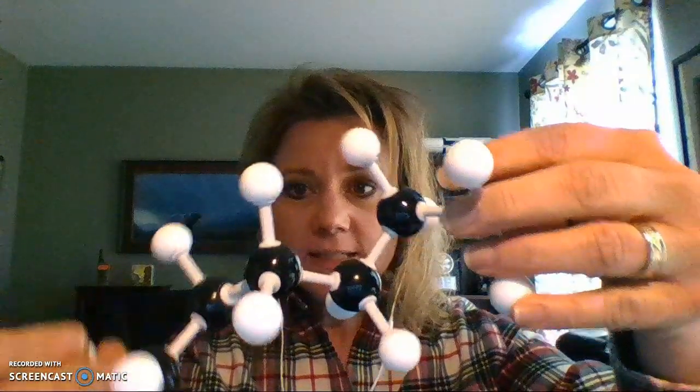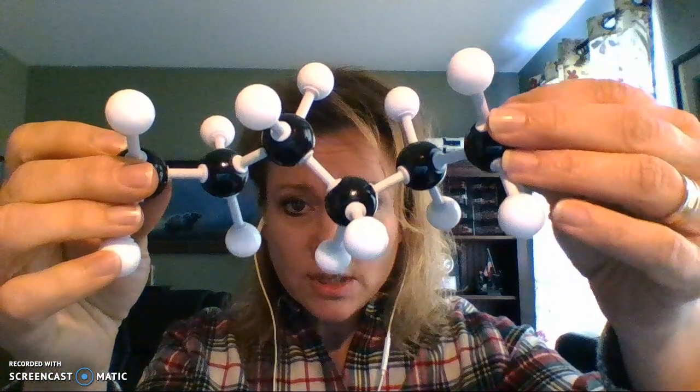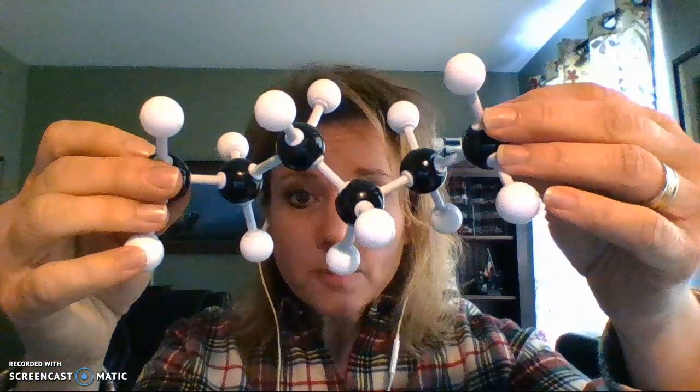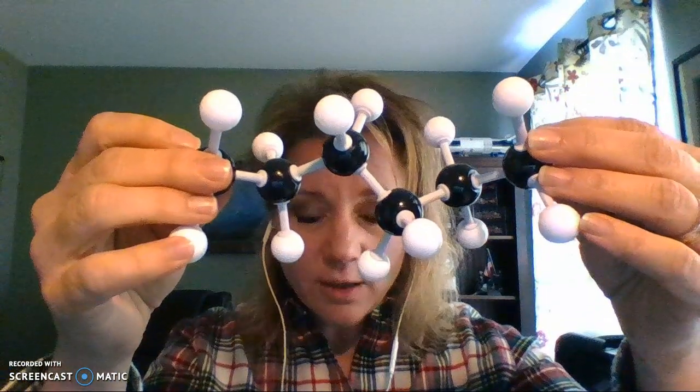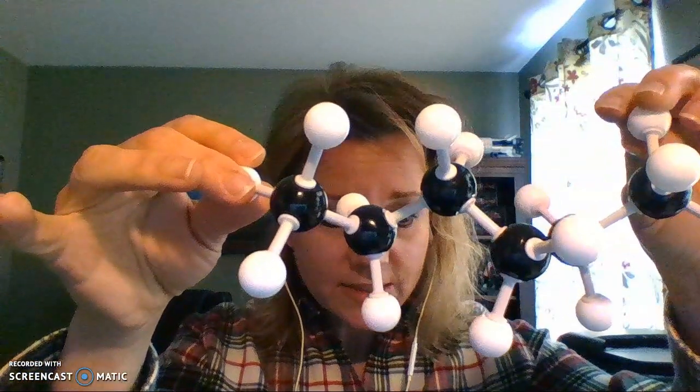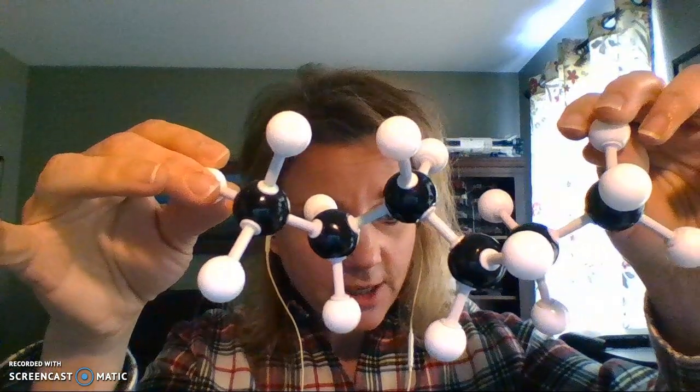So 6, 7, 8, 9, 10, 11, 12, 13, 14. And from activity 1, you could have just used the formula 2n plus 2. So 2 times 6 is 12, plus 2 is 14. So anyway, 14 hydrogens and 6 carbons on this molecule.